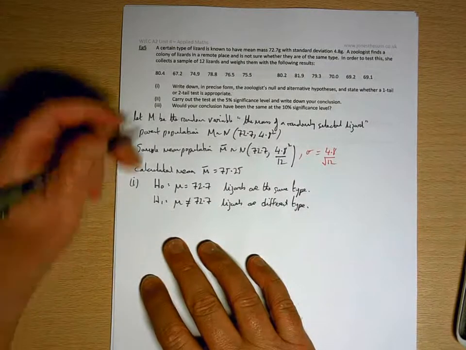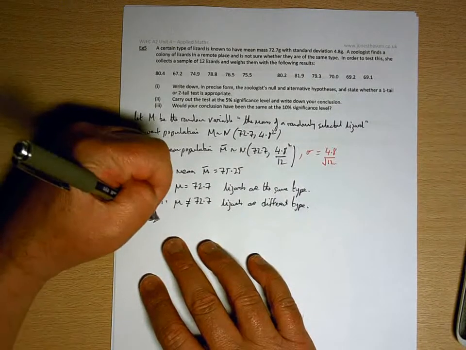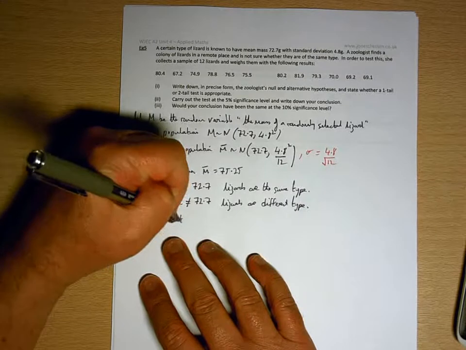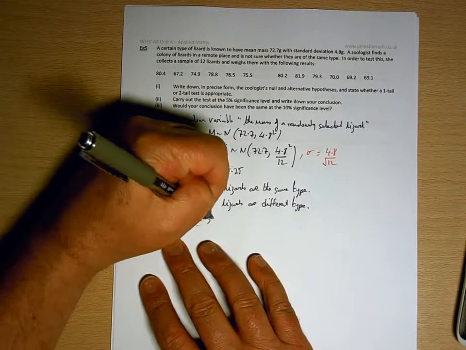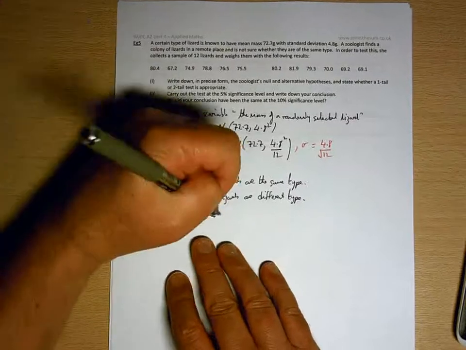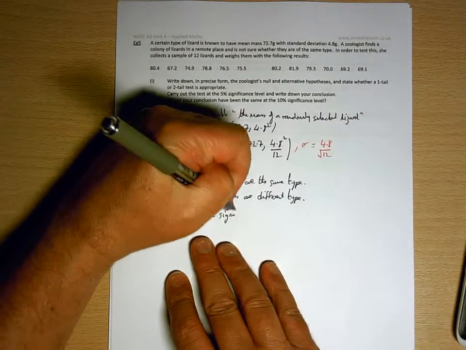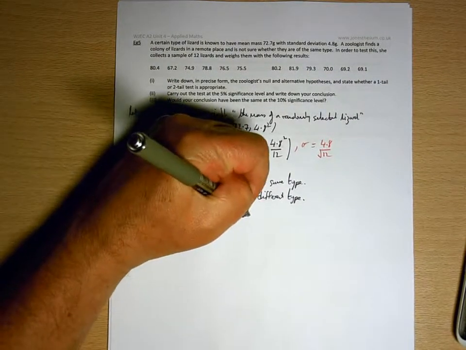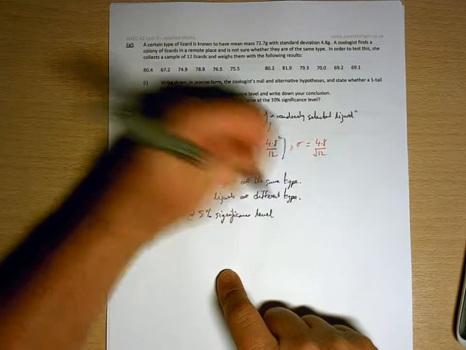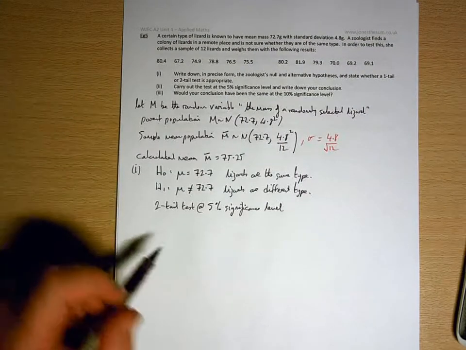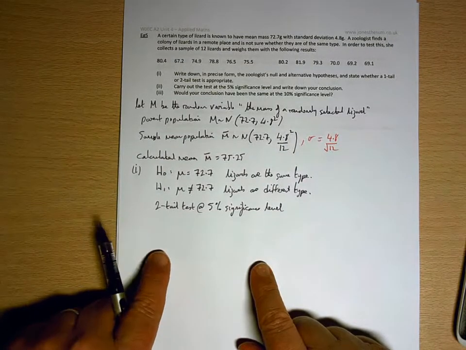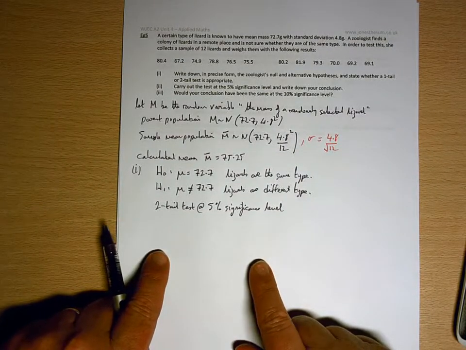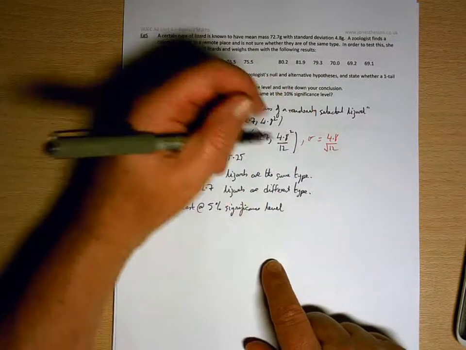So this time we have a two-tailed test, and if we have a two-tailed test at a 5% significance level, then that means that we consider half of that significance at the lower end of the tail and half of it at the higher end of the tail.